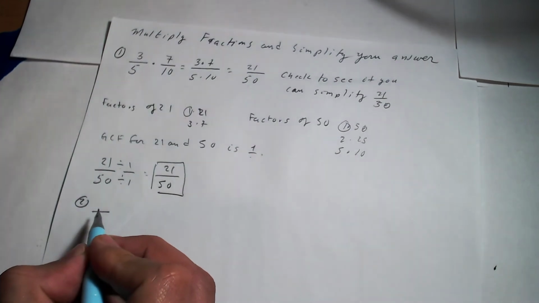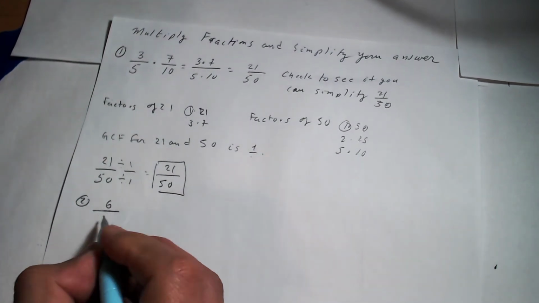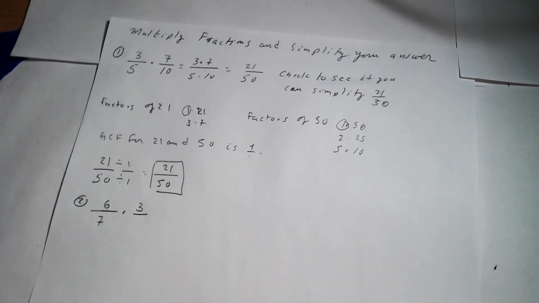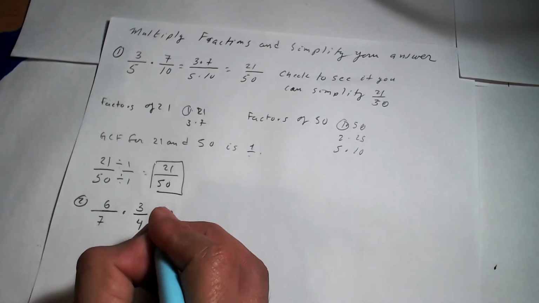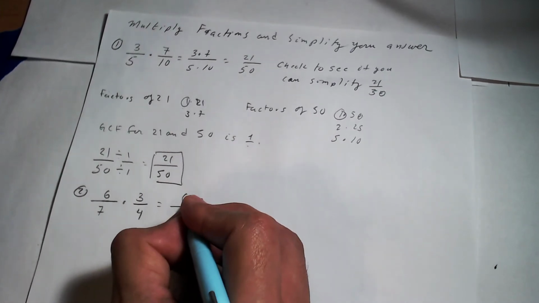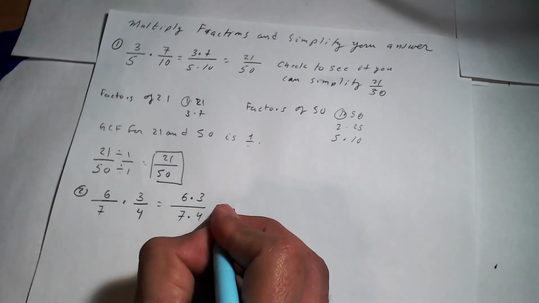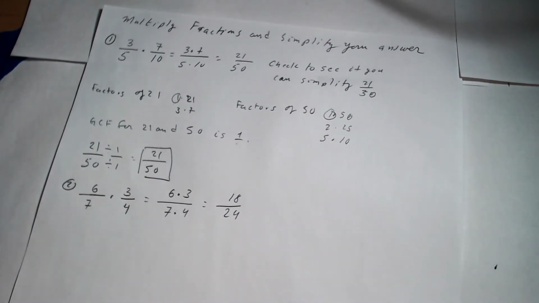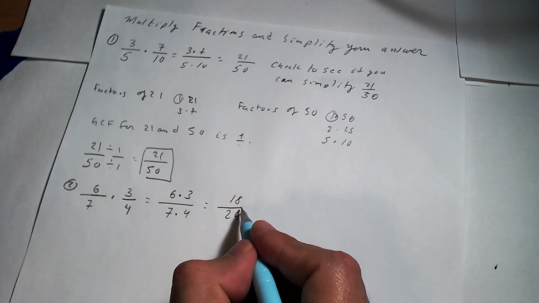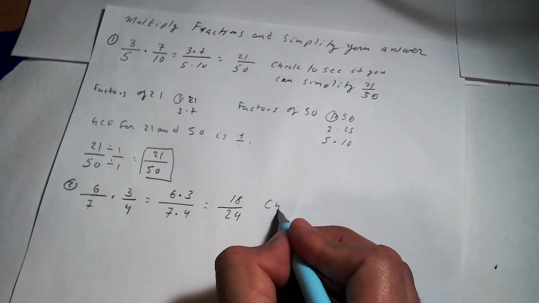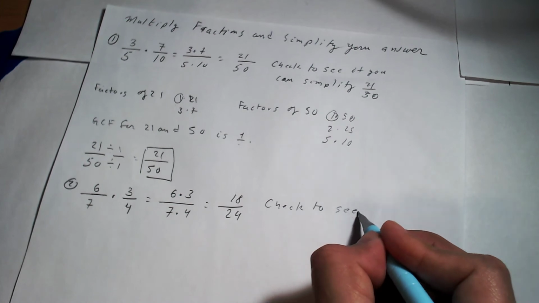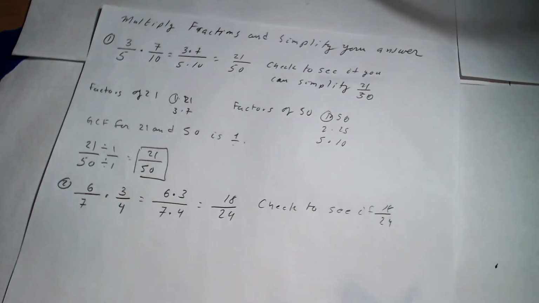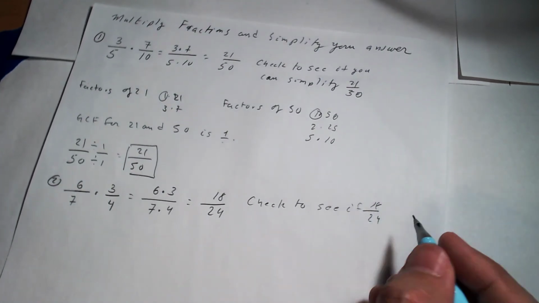So let's say we have 6 over 7 times 3 over 4. Let's go ahead and multiply straight across. So 6 times 3, 7 times 4. That's going to give you 18 over 24. Alright, so then, again, you can't assume this is your answer. You're going to have to do what? Check to see if 18 over 24 can be reduced.